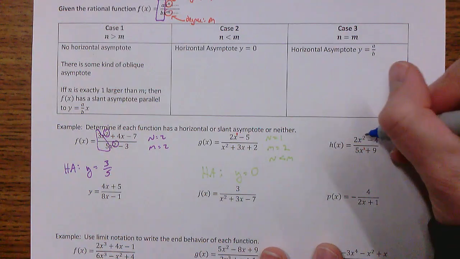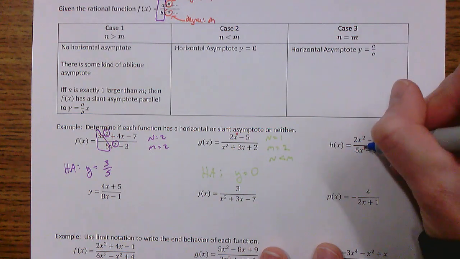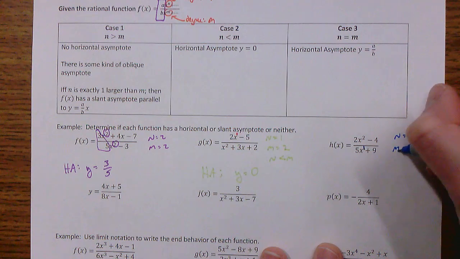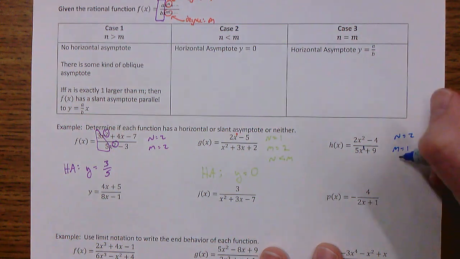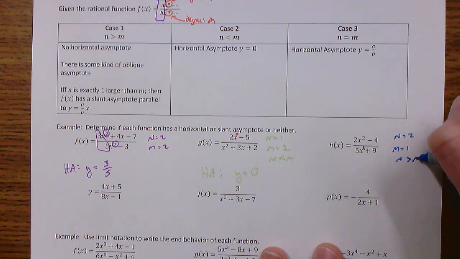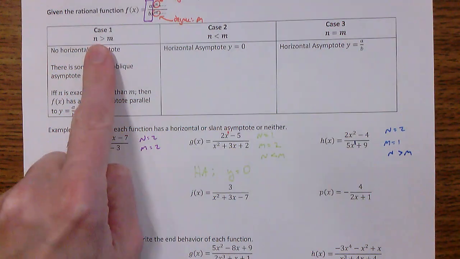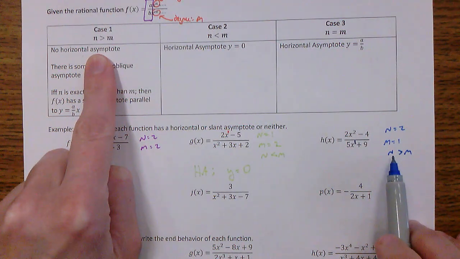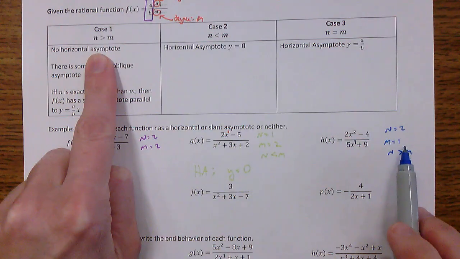All right, third one, right? Degree on the top is 2, so n is 2. Degree on the bottom, again, that's just a 1. If there's no degree written in, it's just 1. So in this case, n is larger than m. So that puts us over here. And it's larger by exactly 1, right? This is exactly 1 larger than this one.